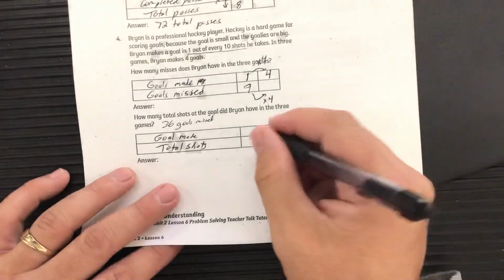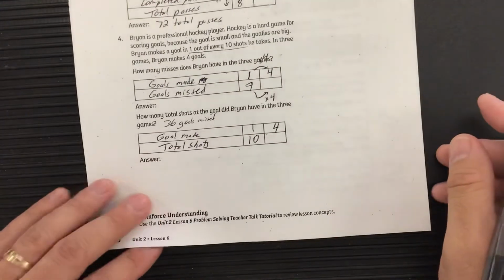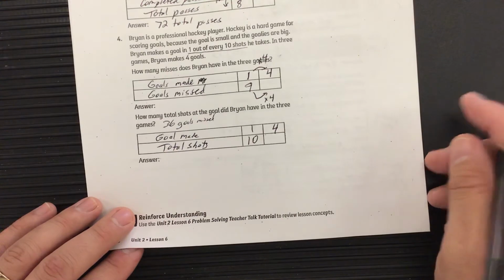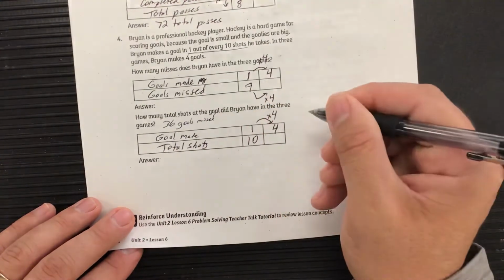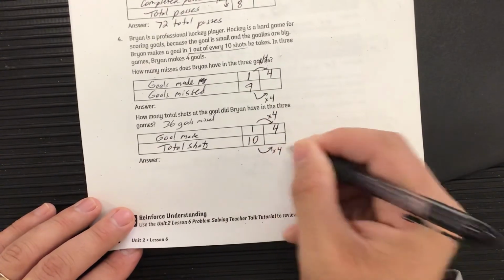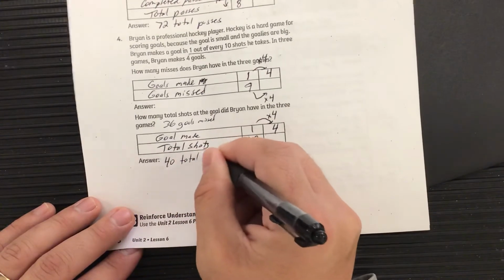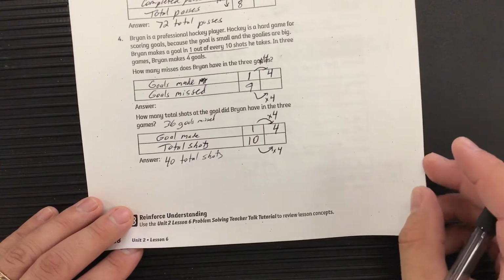Okay, he makes 1 out of 10. He made 4. How many shots did it take him? Horizontally or vertically? So times 4. 10 times 4? 40. And then label it: total shots.